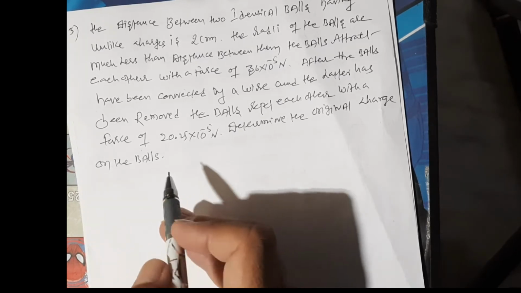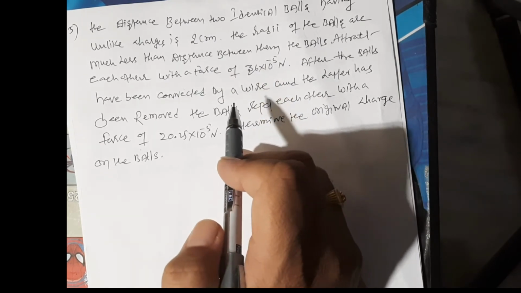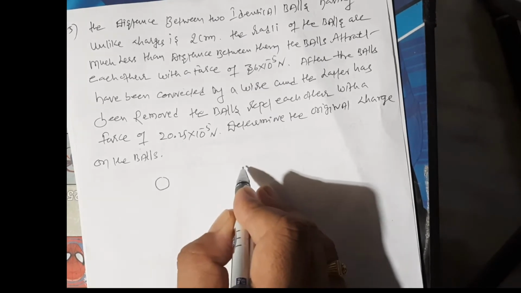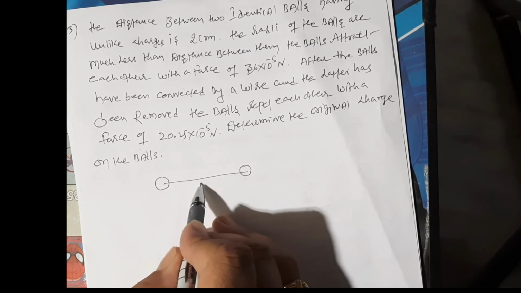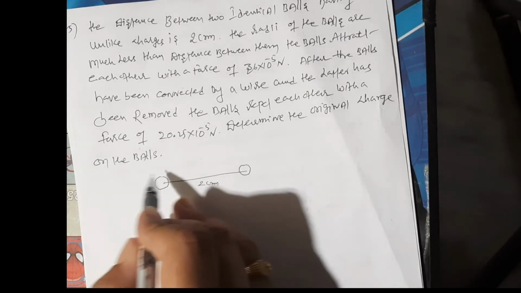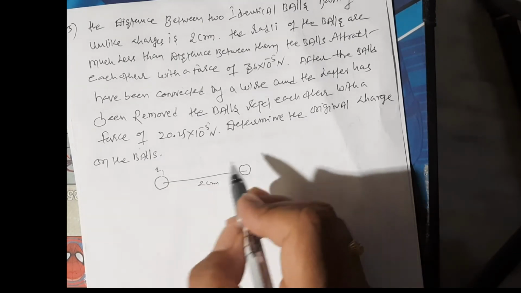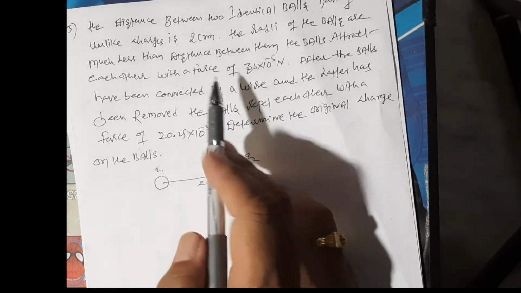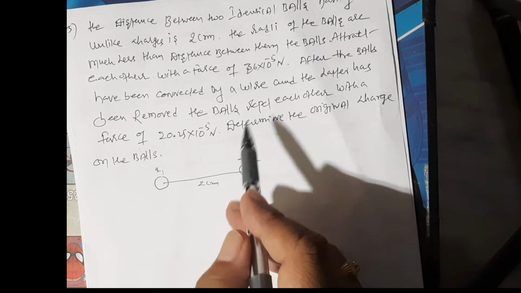Here the radii of the balls are much less than the distance between them, means they are very small balls. These are the two balls. They are separated by a distance of how much? 2 centimeters. So let us assume the charge present on the first ball is Q1. Now what is the charge present on the second ball? Definitely that is a negative charge, that is Q2. Why? Because they attract each other with a force of 36 into 10 to the power of minus 5 newtons.